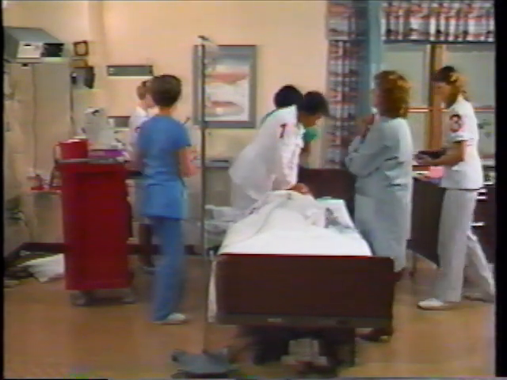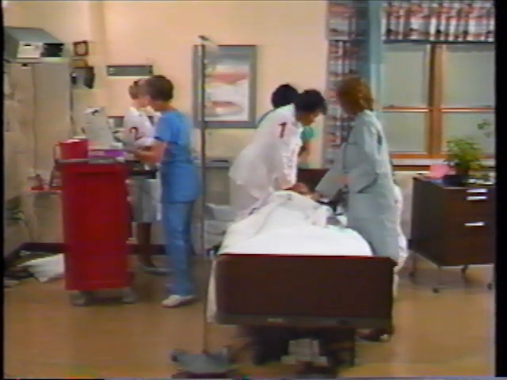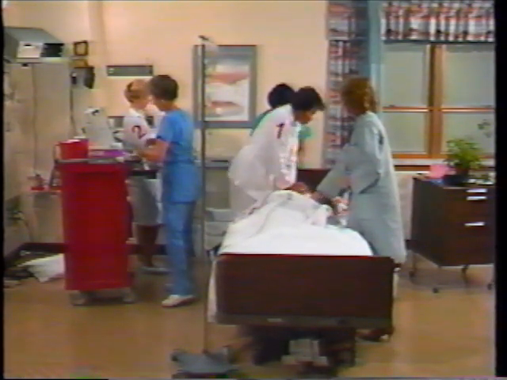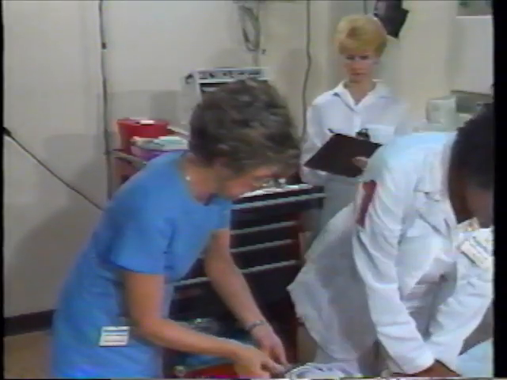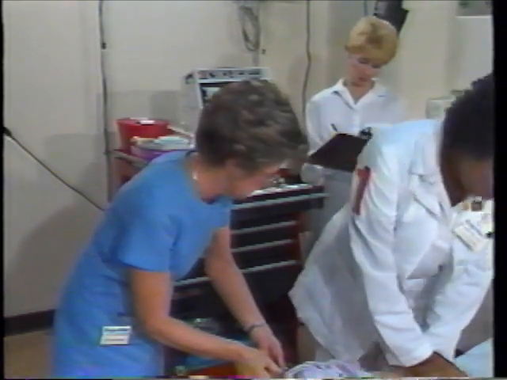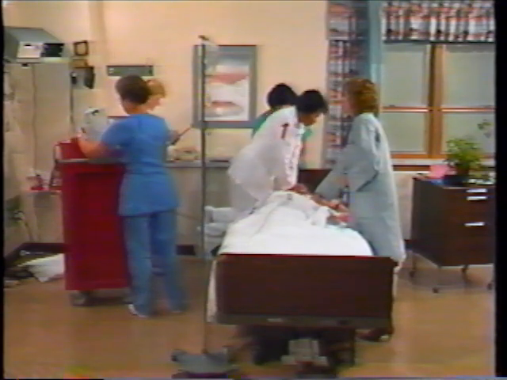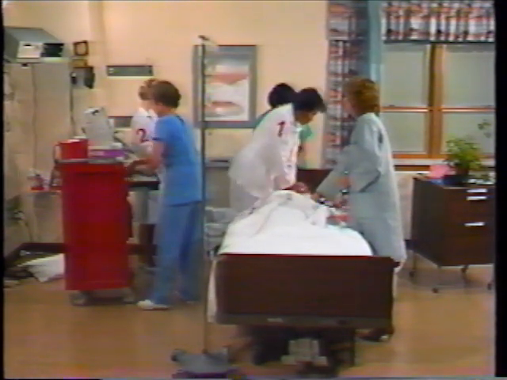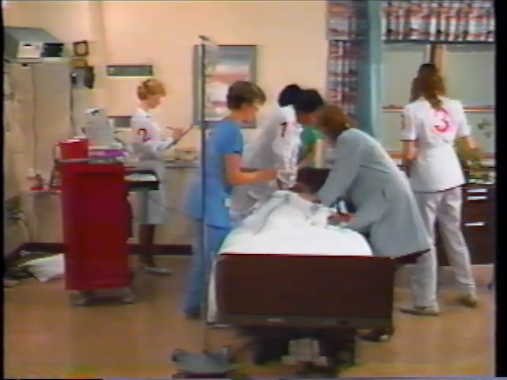Give her 1 milligram atropine IV push. The second drug ordered is 1 milligram of atropine to be given IV push. As the ICU nurse gives the drug, she states, 1 milligram of atropine, IV push. Nurse number 2 acknowledges this by repeating the drug and the dosage. Notice throughout the code the direct line of communication between nurse number 2 and the ICU nurse.